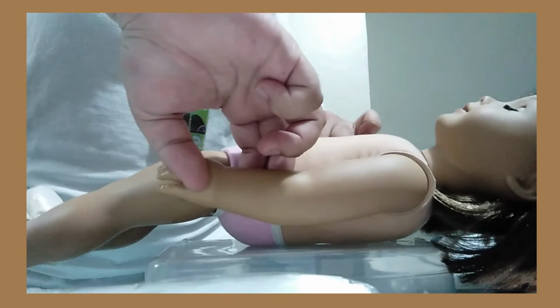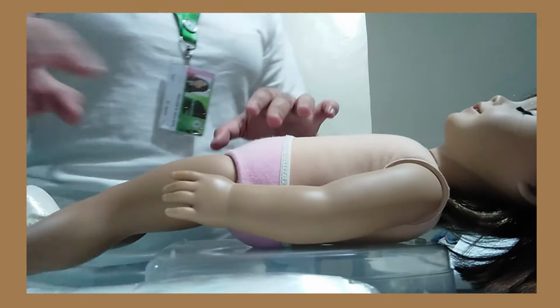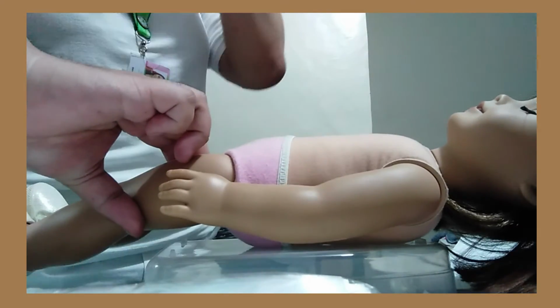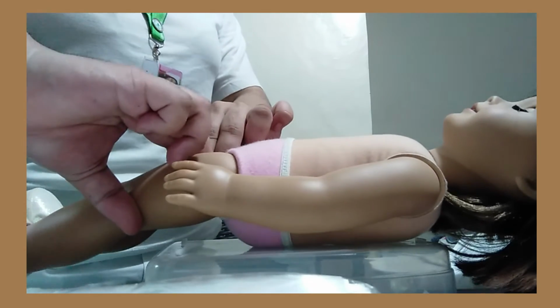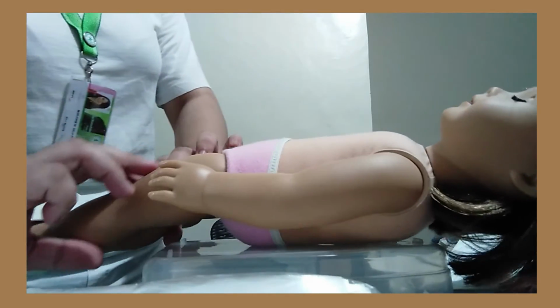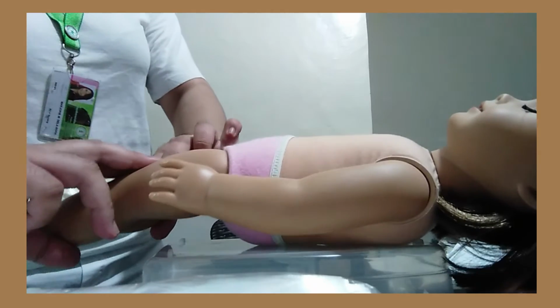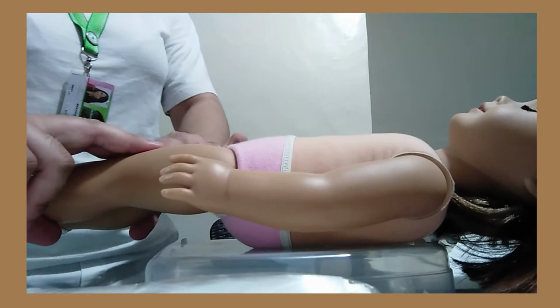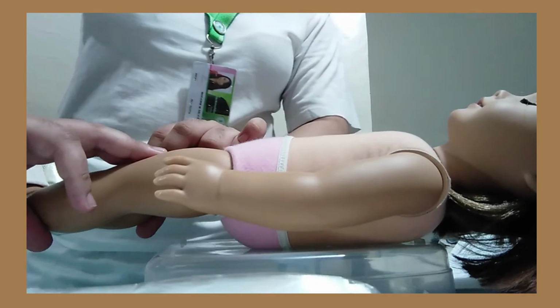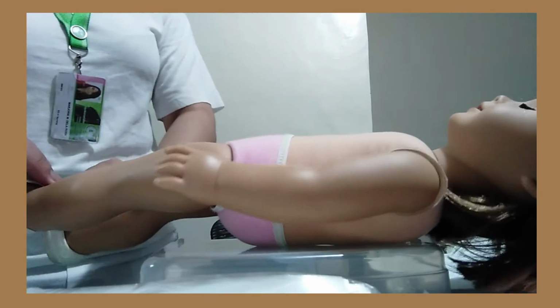Okay. Ma'am, I'm going to be touching the inside of your thighs. Okay po? Okay. The femoral artery. The popliteal artery in here, just like in the knees there. The dorsalis pedis artery in here.